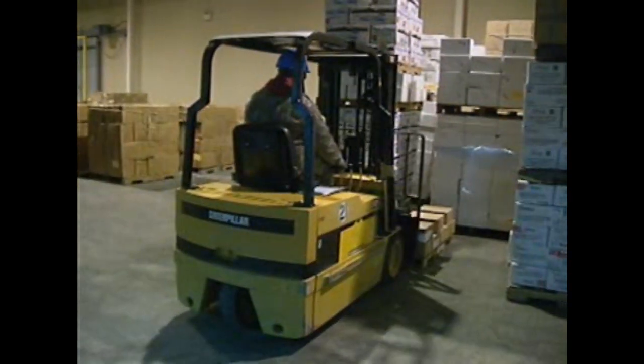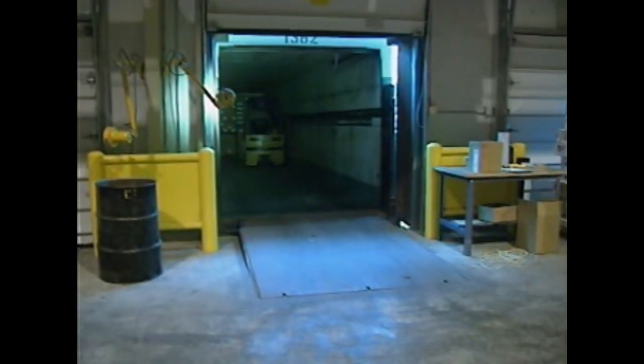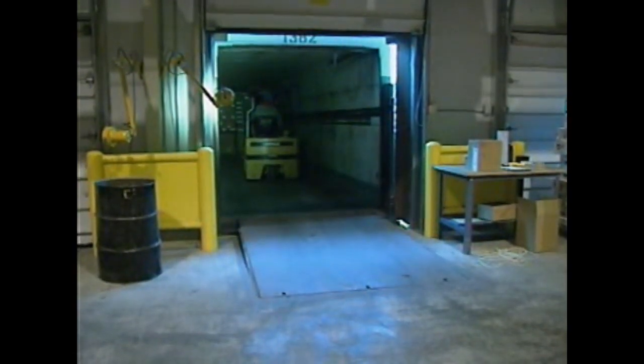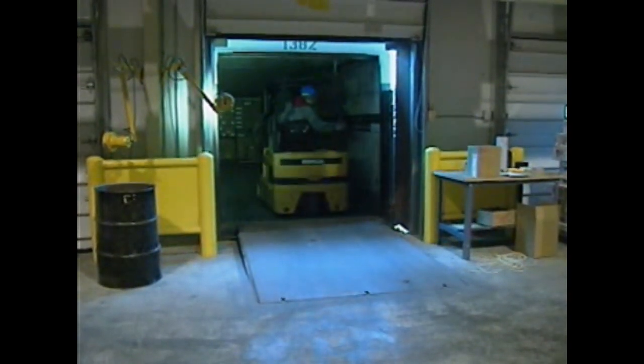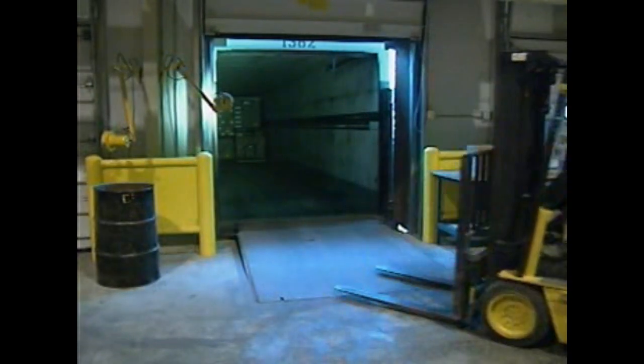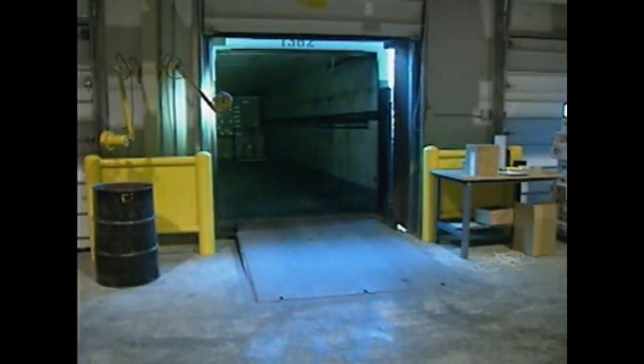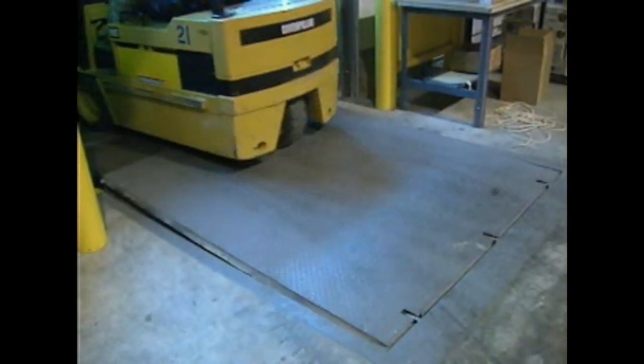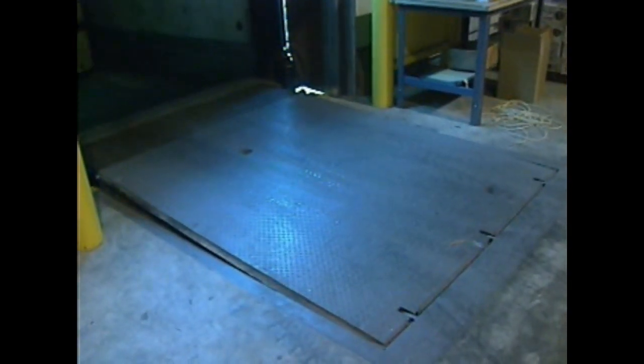The last tip involves driving over bridge plates or dock boards. These are pieces of metal that are used to bridge the gap between a loading dock and a truck, a van, or a rail car. In most cases, when you're driving a forklift into a vehicle, you should go straight over the bridge plate.